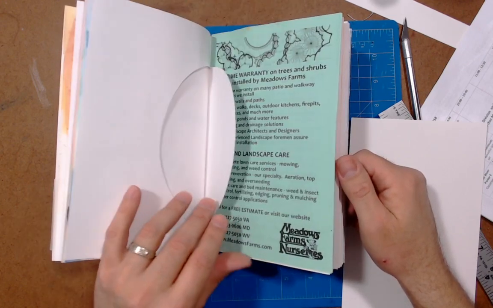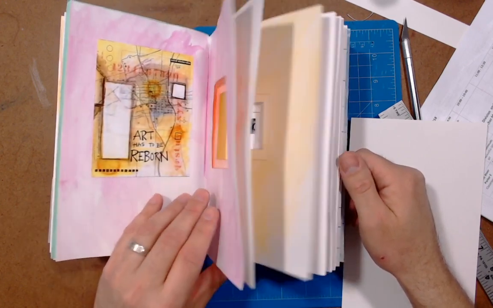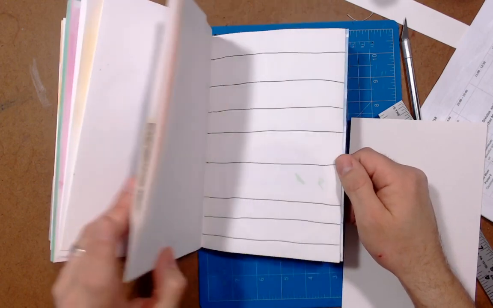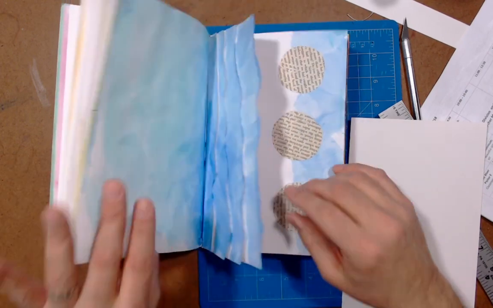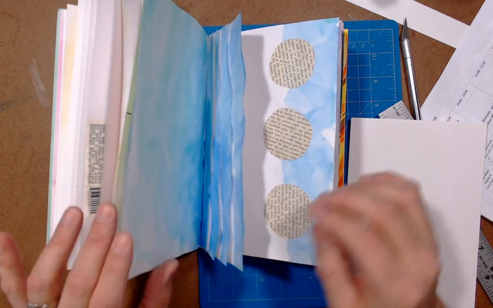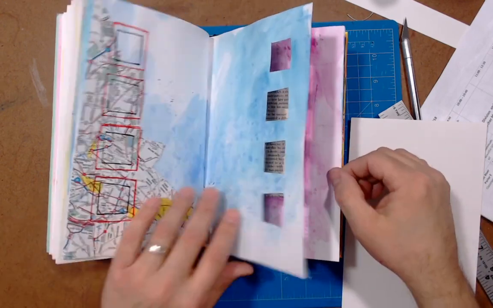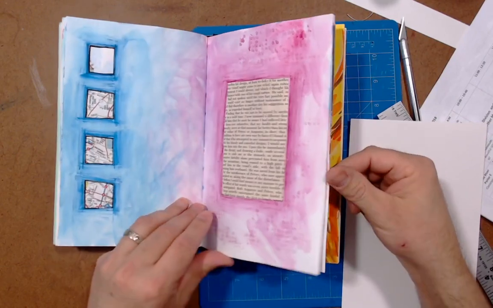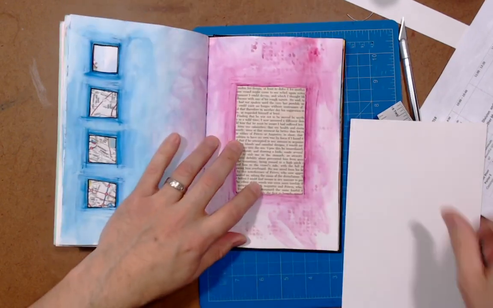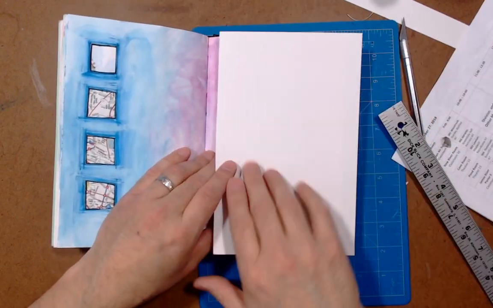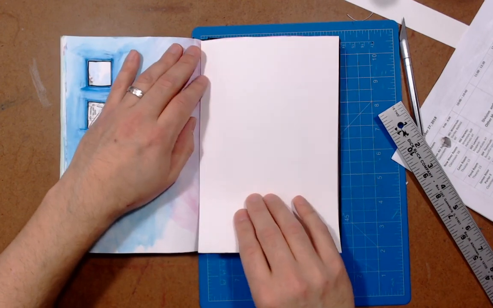Not really finding a spot, so let's go back into here. Okay, so maybe here, this might be kind of an interesting thing. So maybe I want to have a flap that folds out.